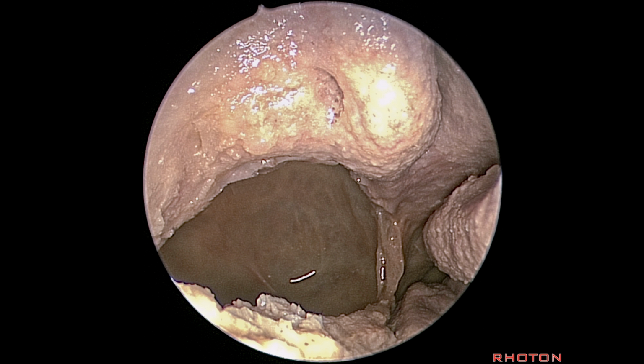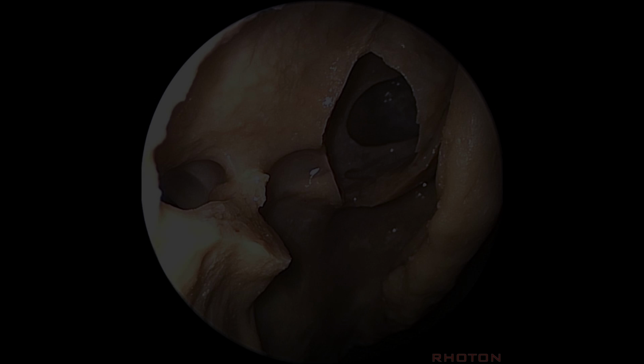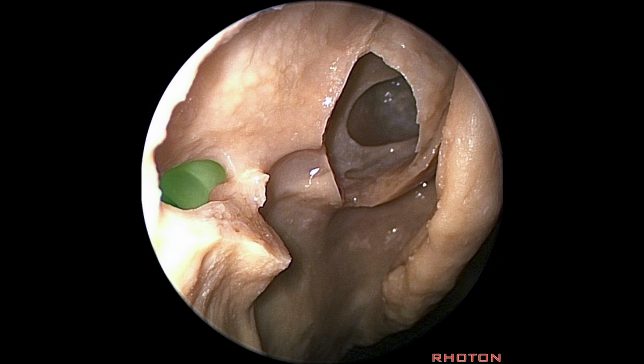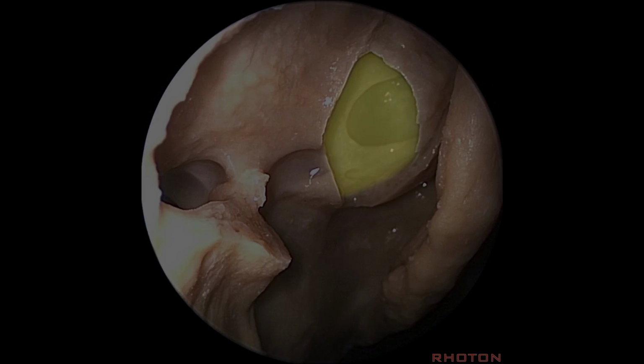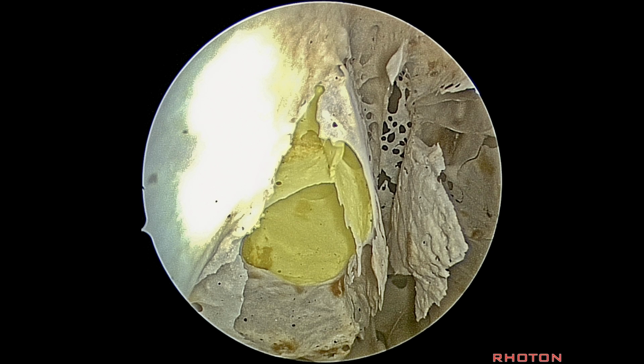And you can enlarge the opening into the maxillary sinus, but here's the opening into the maxillary sinus. Here's the bulla. Now the bulla are opened here lateral to the cribriform plate to give you that wider access.